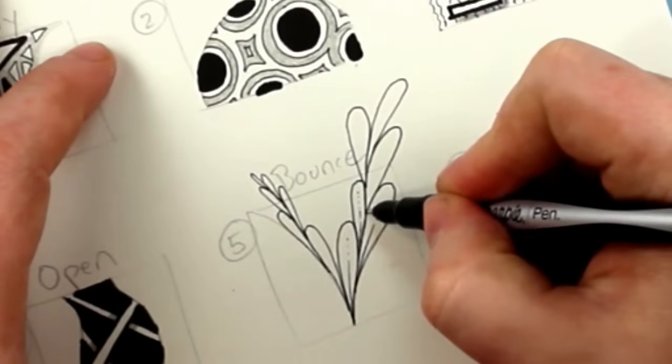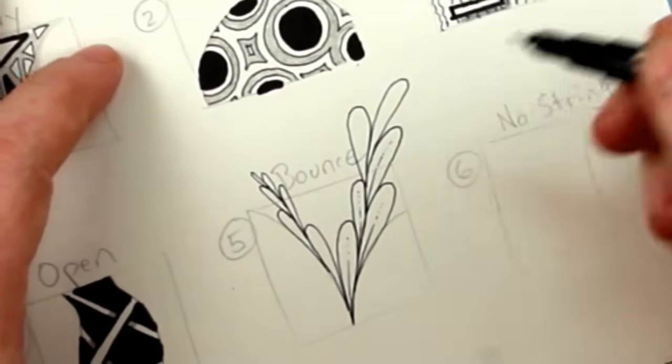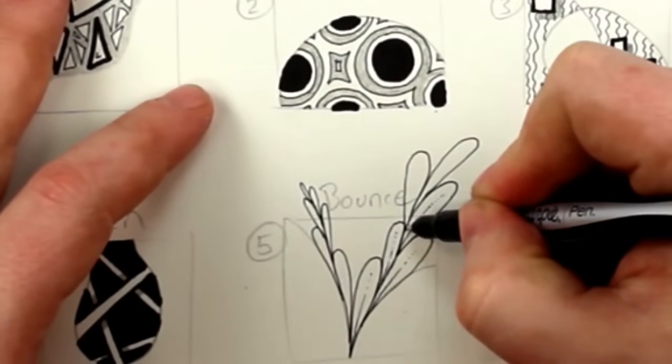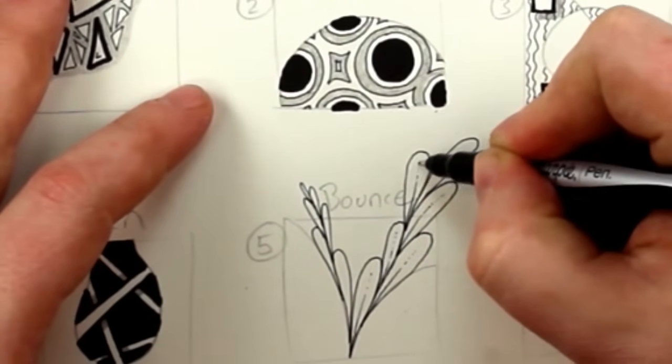And you can make these dash lines. They don't have to be perfect. Again, each one of them is going to kind of be different. There's nothing wrong with that. It's the same idea.